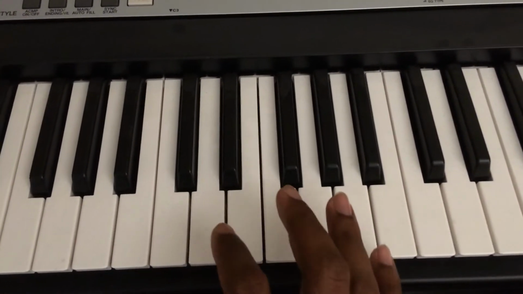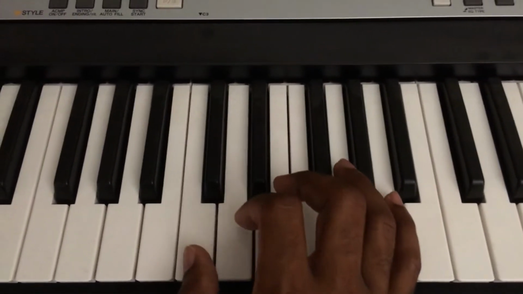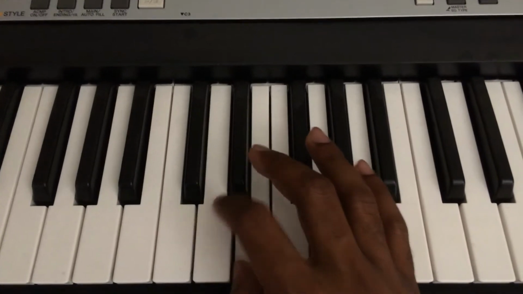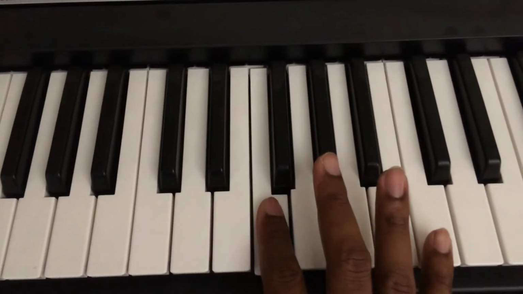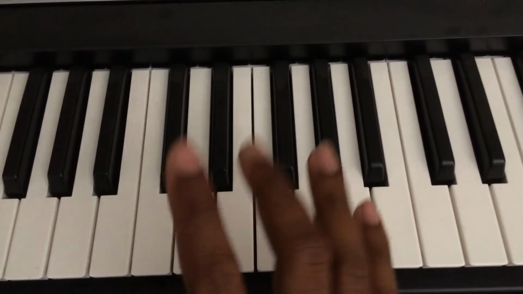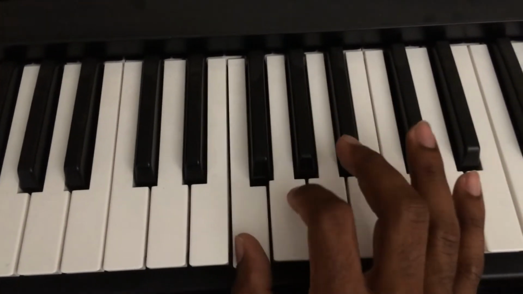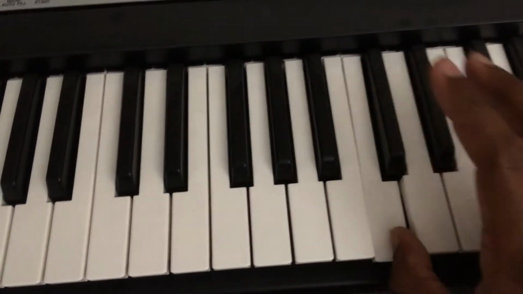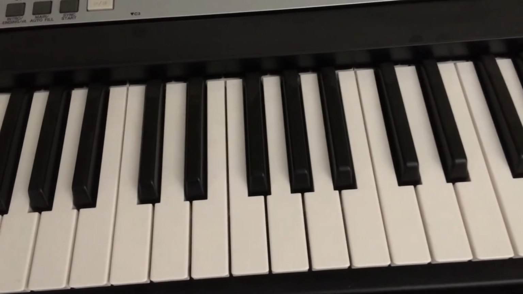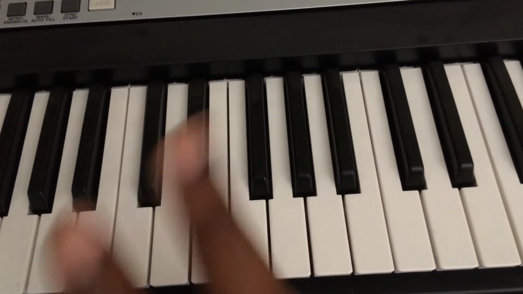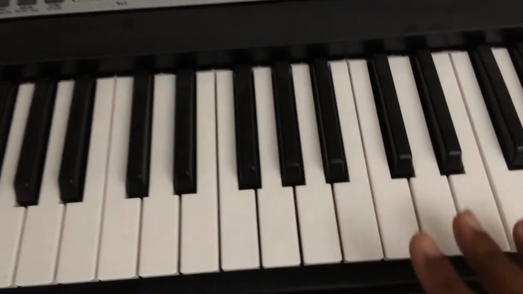We're doing the C scale right now. So the C scale has, well, all major scales have whole, whole, whole. So whole, half. Actually, it's two wholes, so don't count this one just yet. So whole, half, whole, half. Just like that. So it's two wholes, one half, then three wholes, one half to make the full scale.